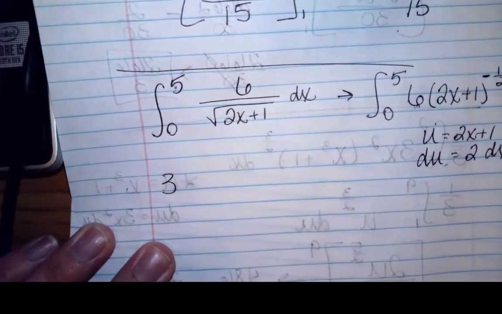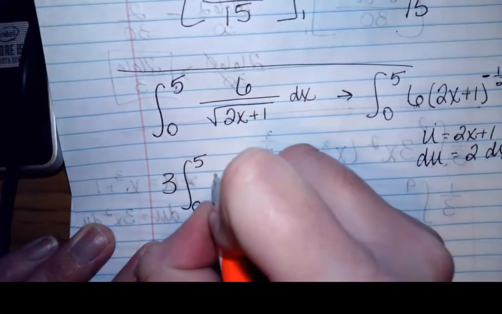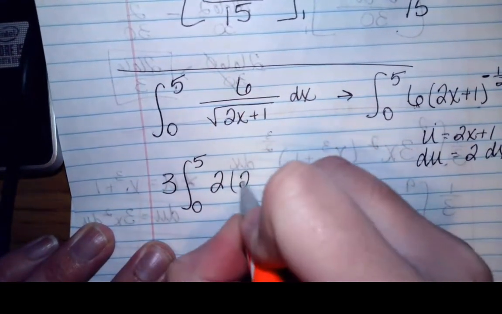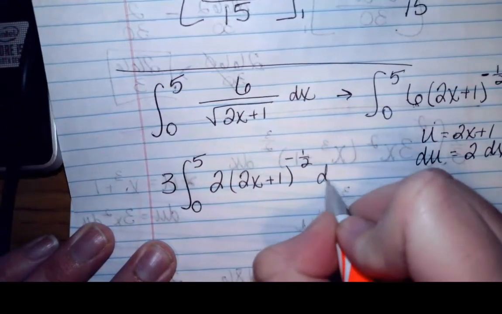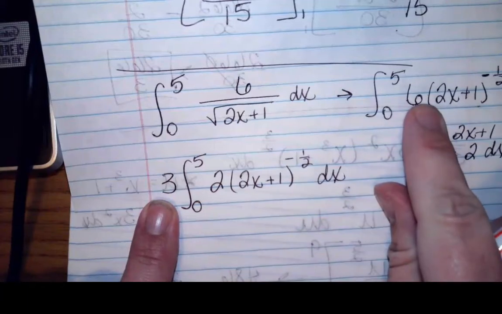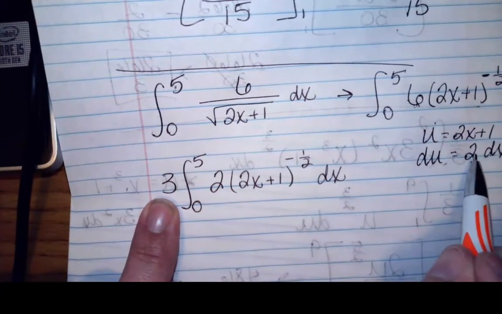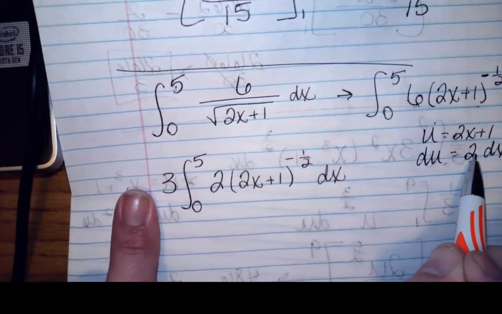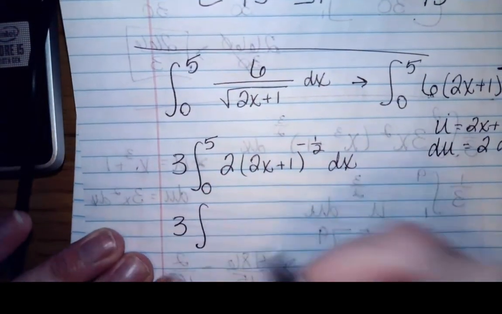So what I really have is 3 times the integral from 0 to 5 of 2 times 2x plus 1 to the negative 1/2 dx. So that's still a 6. Okay, there's your 6 right there. I still have 6. It's just that I only needed 2. So I just pull out the unnecessary part. So now I've got my 3 coming along for the ride.